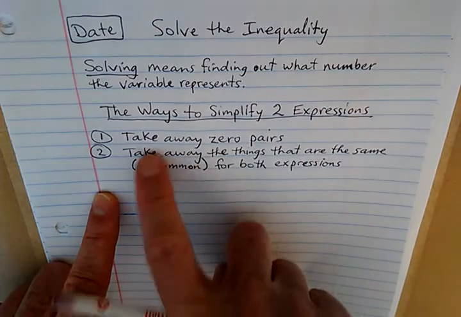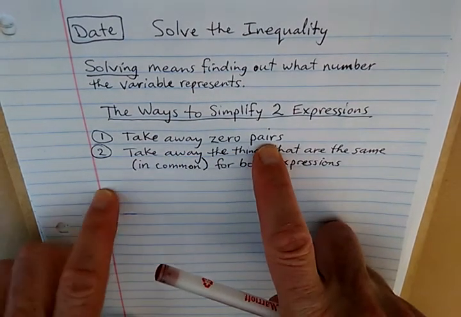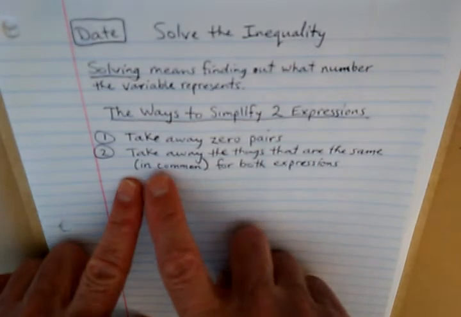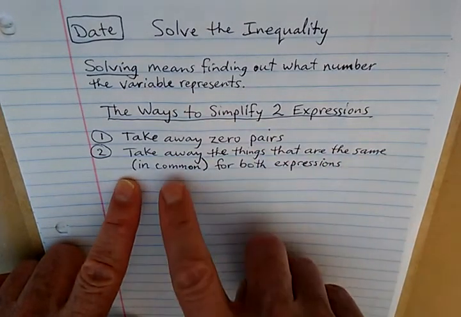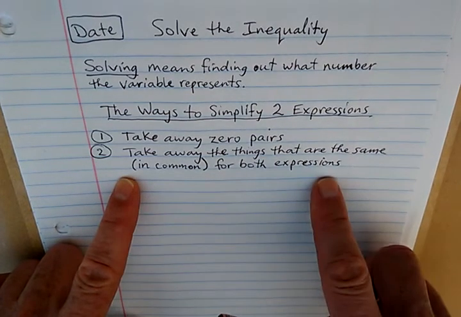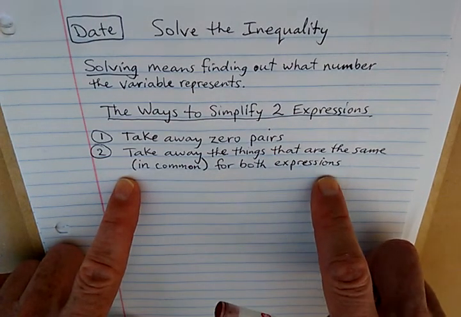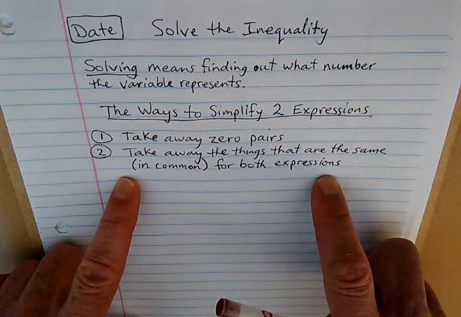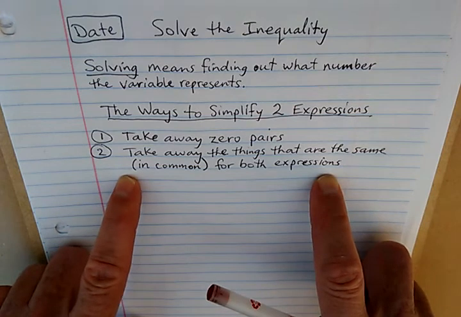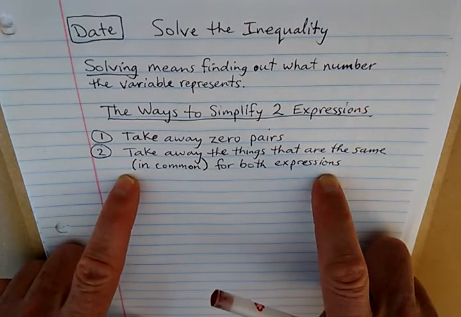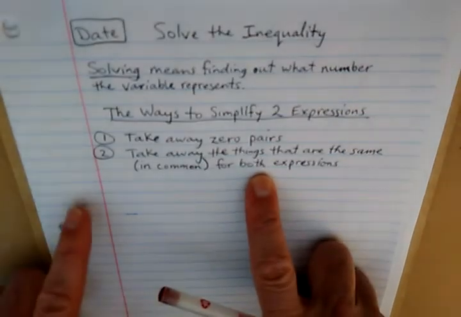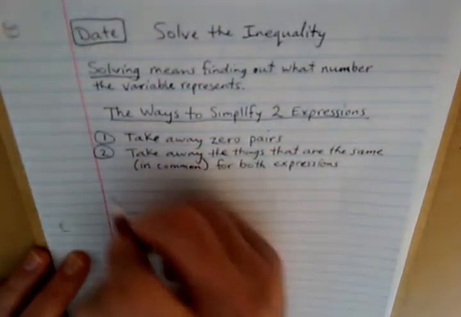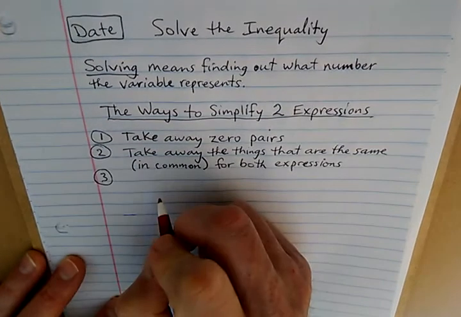We've simplified them by taking away zero pairs. That's the first thing we can do. And we've already learned that we can also take away the things that are the same or in common for both expressions. So when we have two expressions and we want to simplify them because we're comparing to see which one's greater or which one's smaller, we can do these things to simplify the expressions. There's also a third thing that we can do to simplify two expressions. So the third one, we're going to copy down.